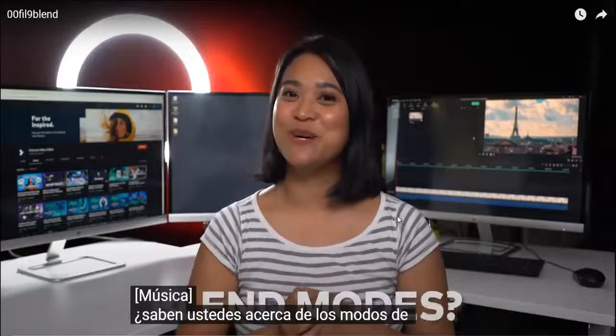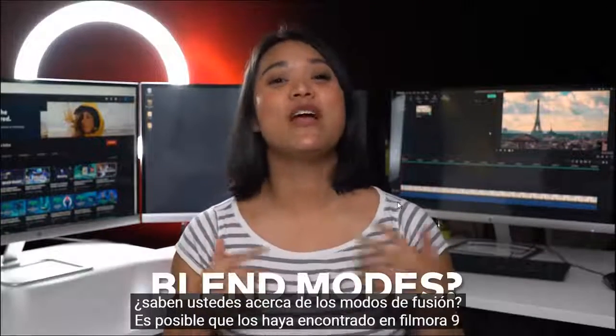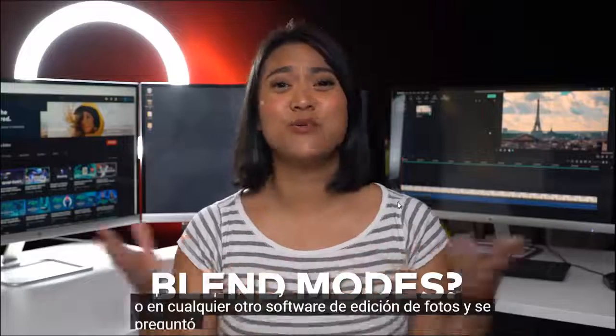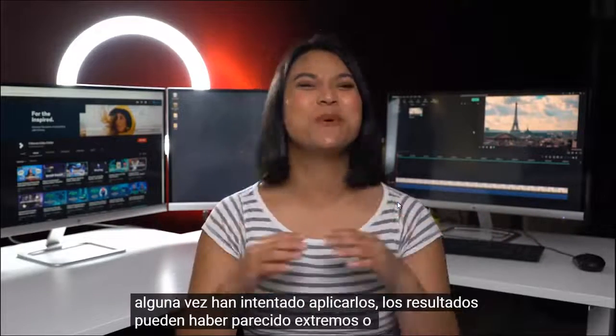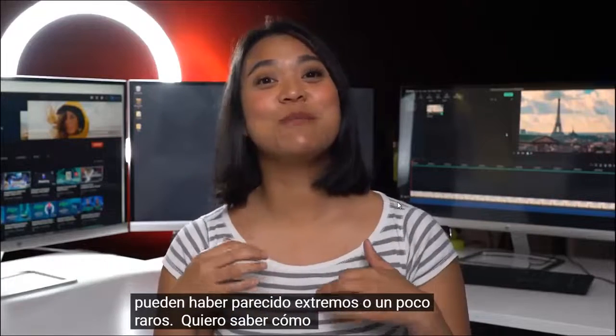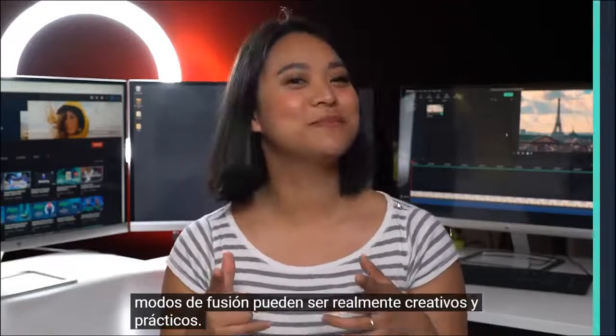Hey, do you guys know about blend modes? You might have found them in Filmora 9 or any other photo editing software and wondered, what are they for? If you've ever tried applying them, the results might have looked extreme or kind of weird. You want to know how these blend modes can actually be creative and practical?